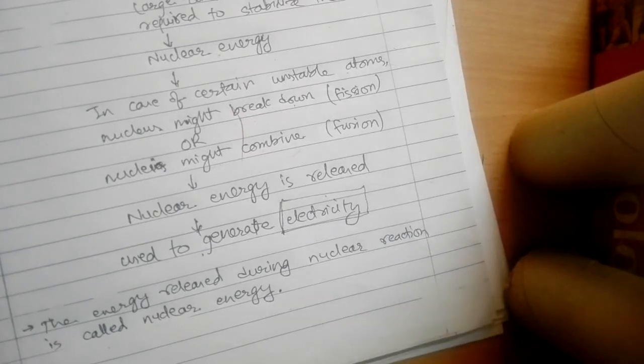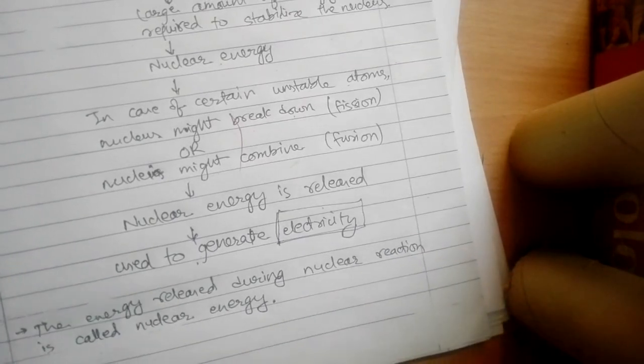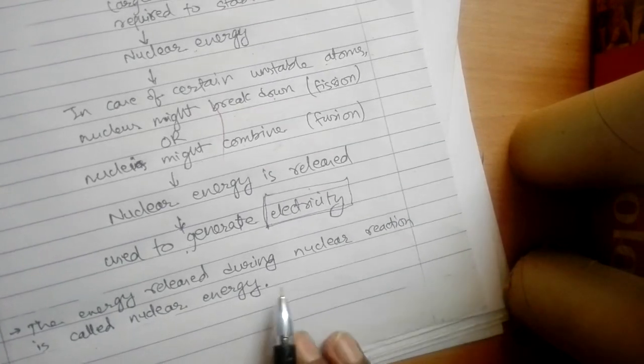It is very simple, as the energy released during nuclear reaction is called nuclear energy.